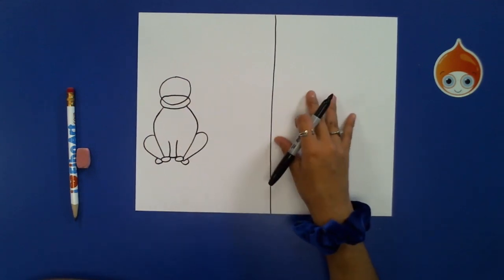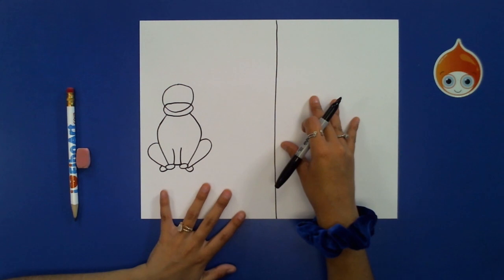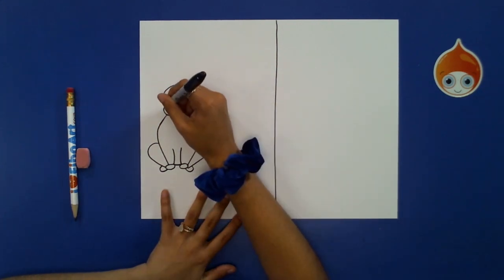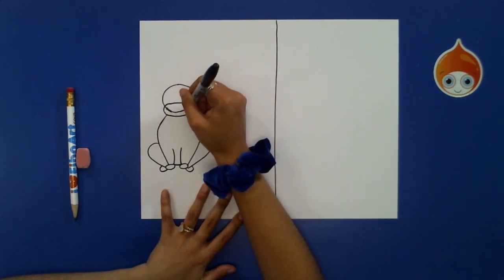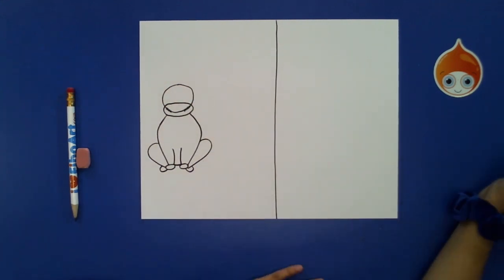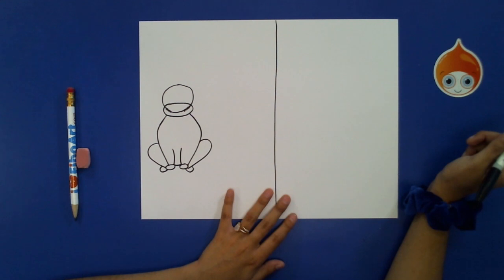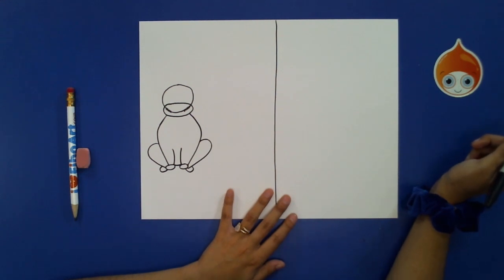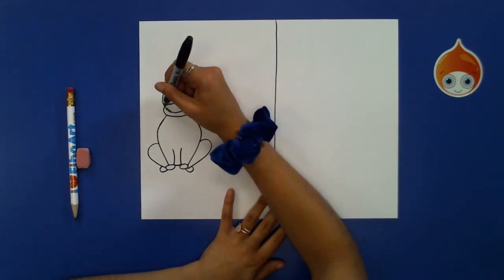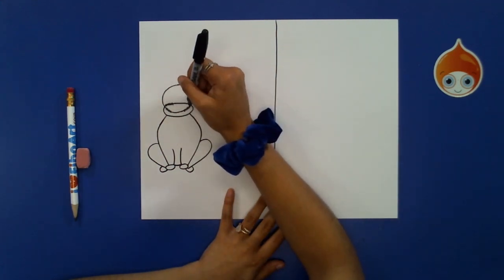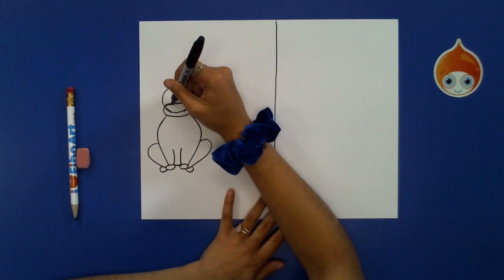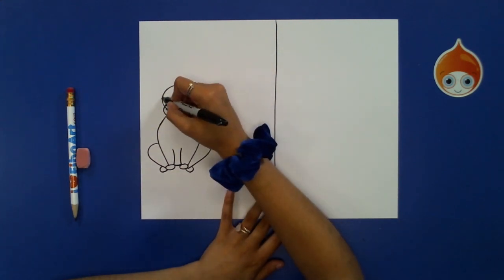And now that we have the body and the head, next we're going to add our details. So first, what I recommend is, since you're using a pencil, go ahead and erase this line inside of the bottom oval of the head. You're also going to erase the top of the oval for the bottom of the head.